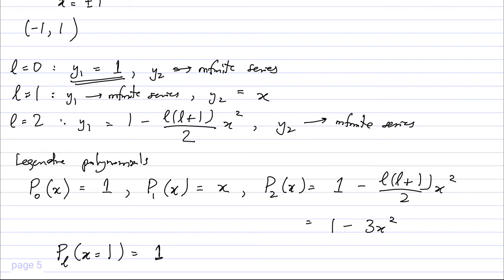So that the value of the polynomial at x is equal to 1 is simply equal to 1. You can see that for L is equal to 0, that is already satisfied. Okay, so you are essentially rescaling all the other Legendre polynomials to this 0th order polynomial.